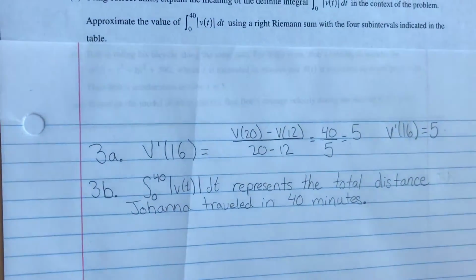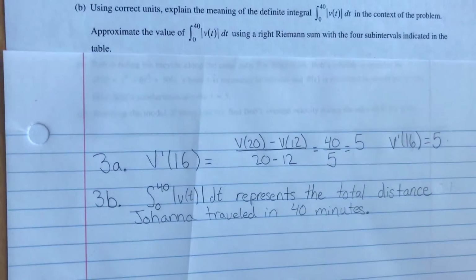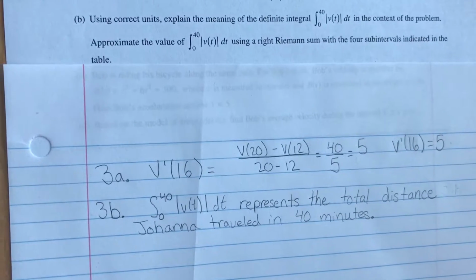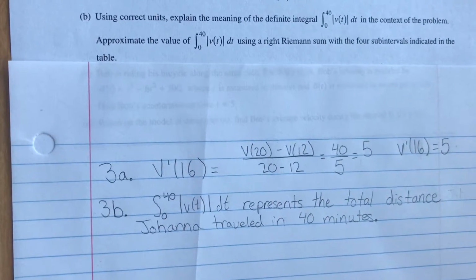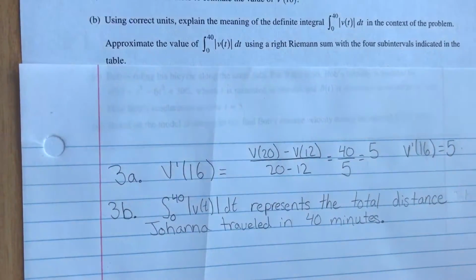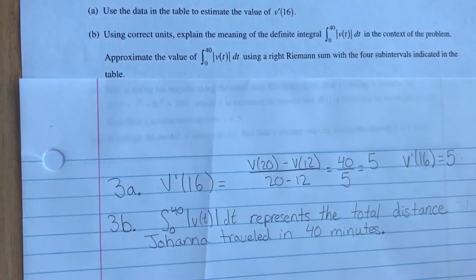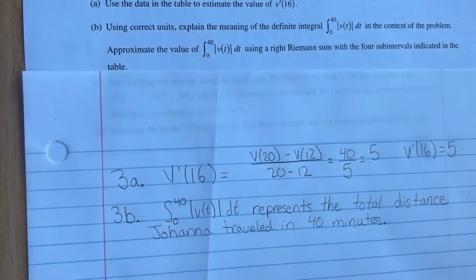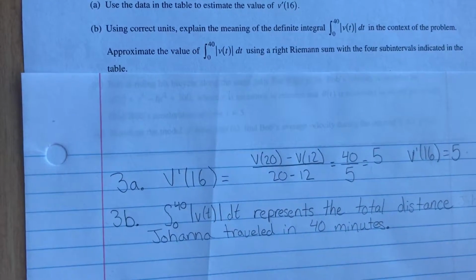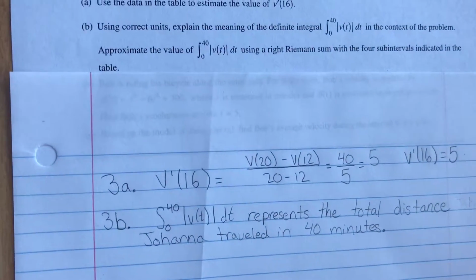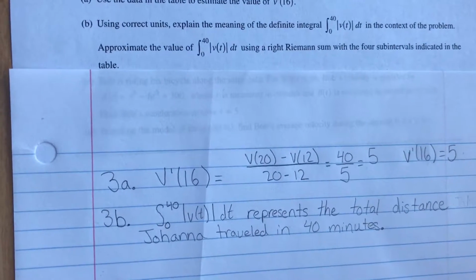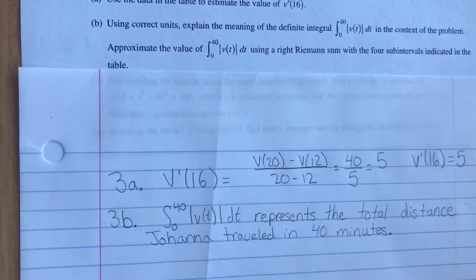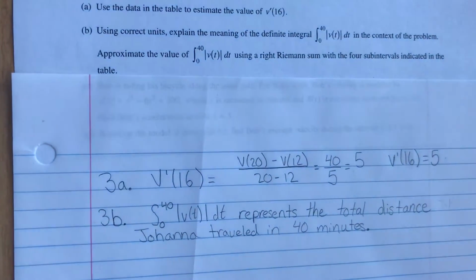If you had negative velocity and you found the area under the curve, that distance would subtract from your total distance traveled and you would end up with displacement, which is the distance traveled from your starting point, which is not total distance traveled. So with our absolute value around v(t), it would change that negative velocity into positive, and when you find the area under the curve, you end up with total distance traveled.